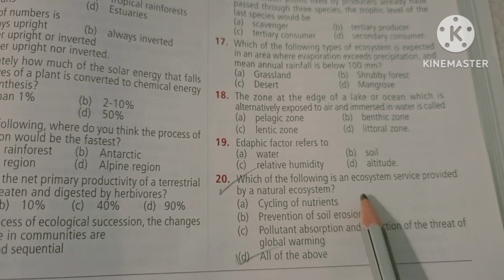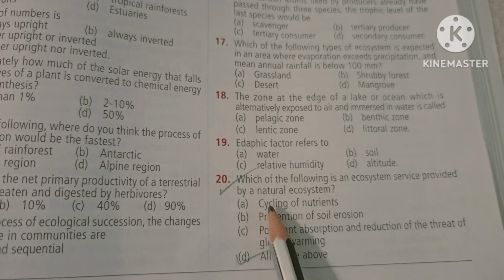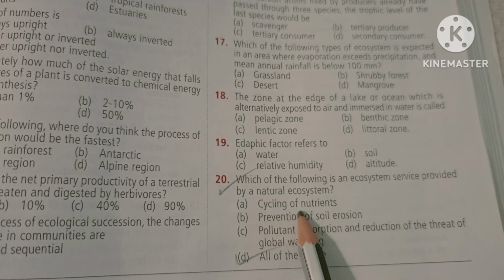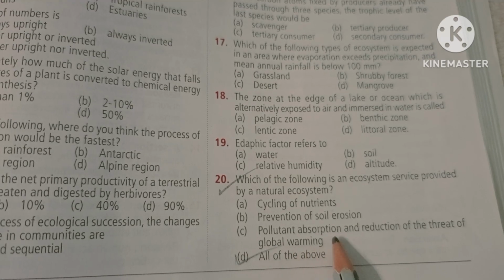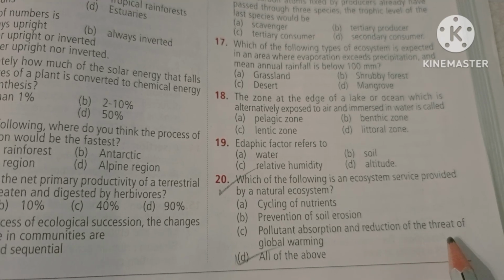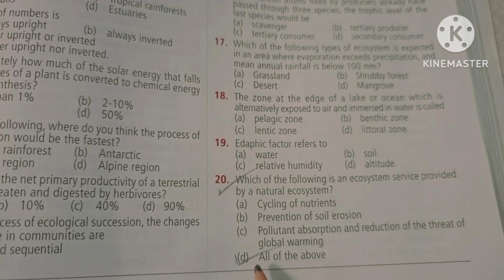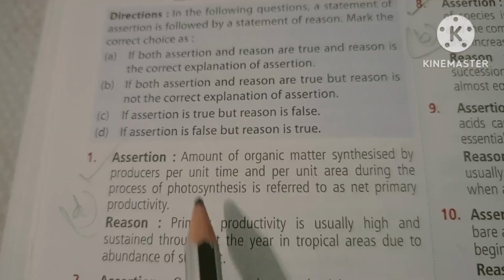Which of the following is an ecosystem service provided by a natural ecosystem? Cycling of nutrients, prevention of soil erosion, pollutant absorption and reduction of the threat of global warming, all of the above. Right answer, all of the above.